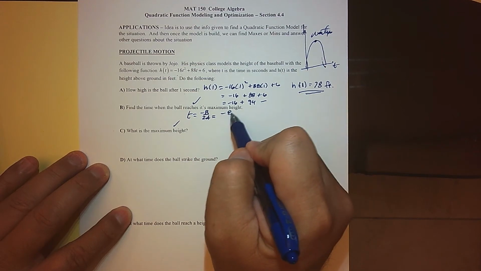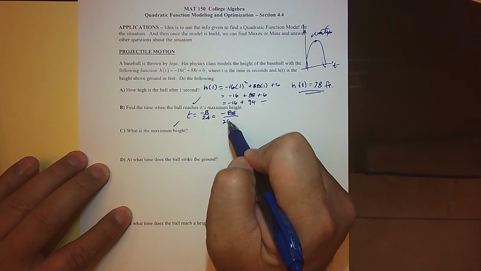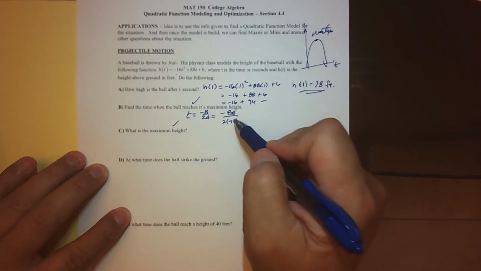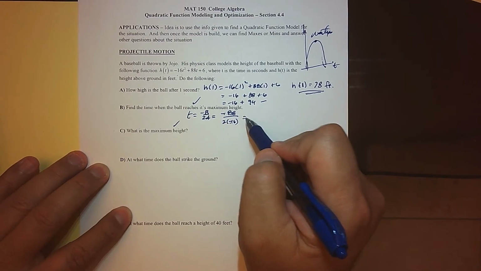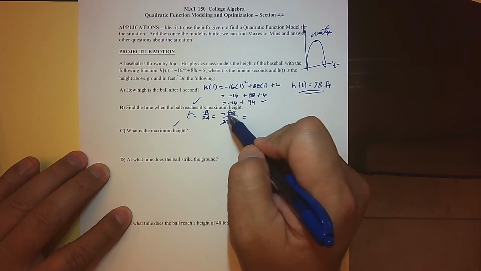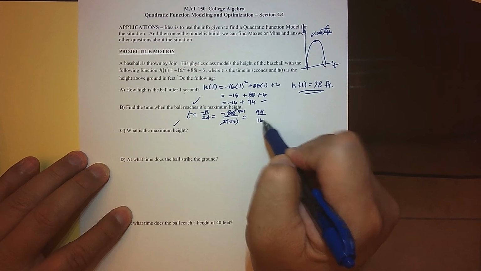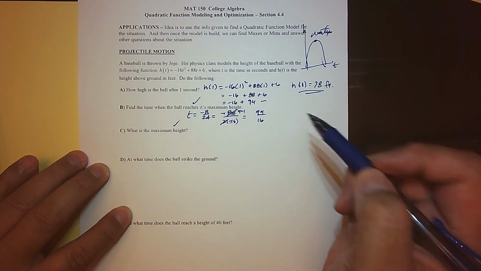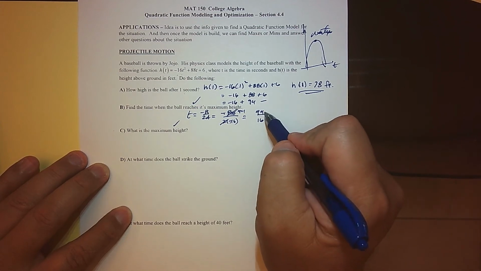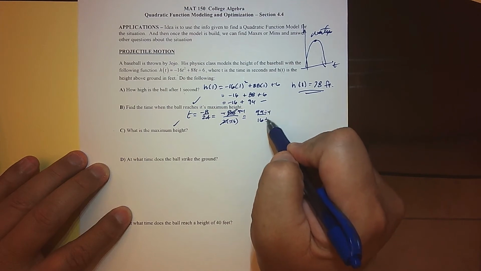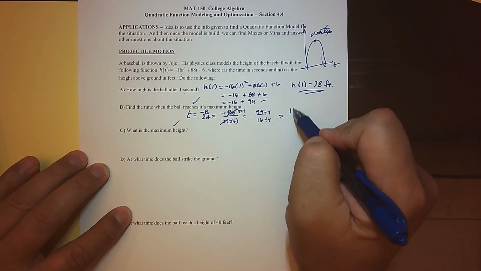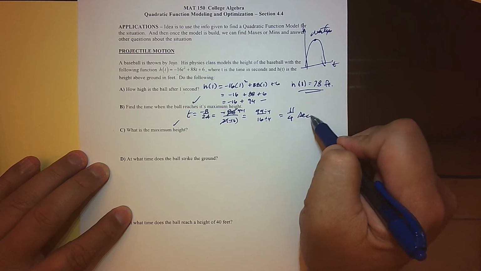In this case, this is negative 88 over 2 times negative 16. A negative divided by a negative is a positive, and 2 goes into 88 44 times, so we get 44 over 16. Then 4 goes into both of them, and we end up with 11 over 4 seconds.